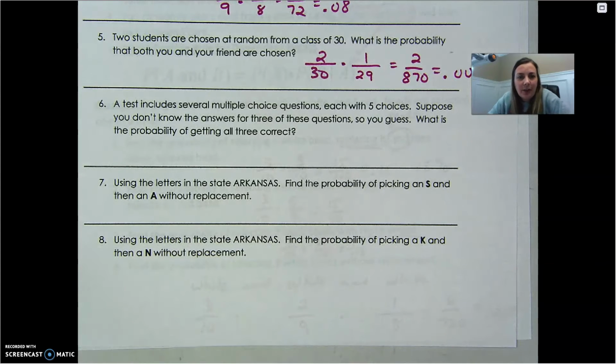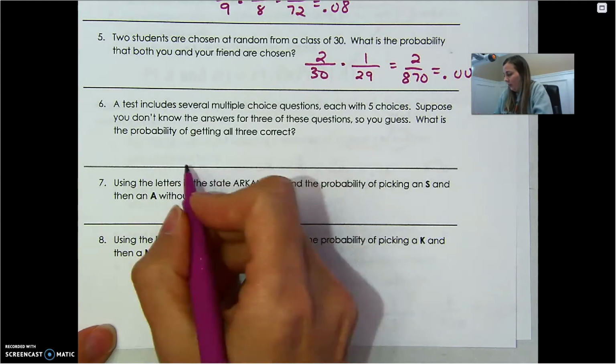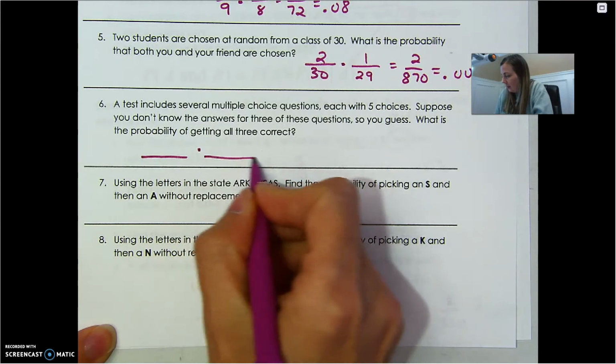A test includes several multiple choice questions, each with 5 choices, right? Think of it A, B, C, D, E, right? Multiple choice. Suppose you don't know the answers for 3 of these questions, so you're gonna guess. What's the probability of getting all 3 correct? Okay, so let me draw a little spacing here.